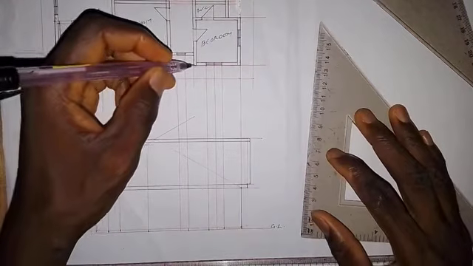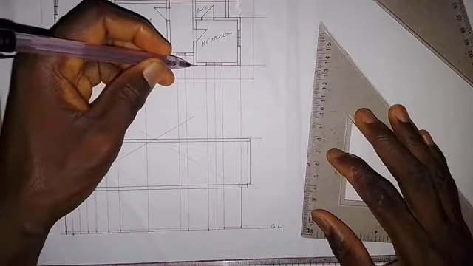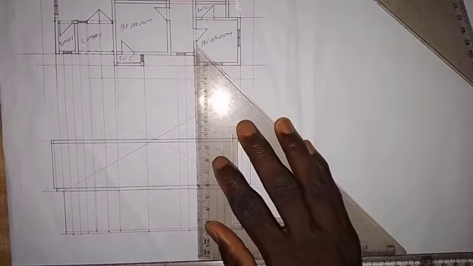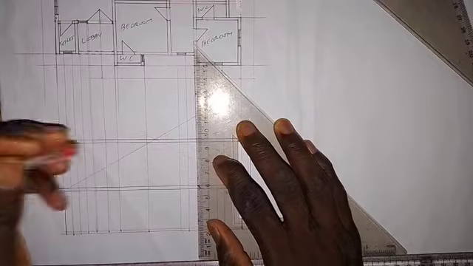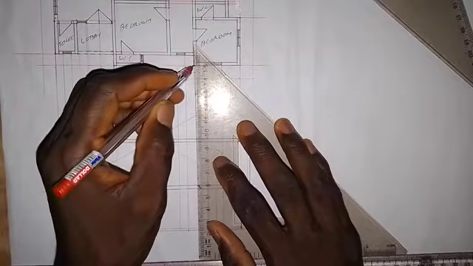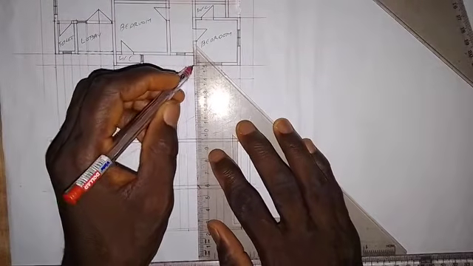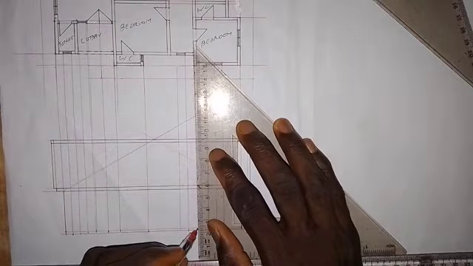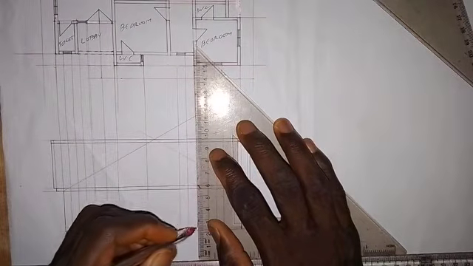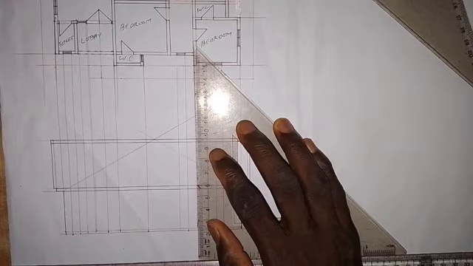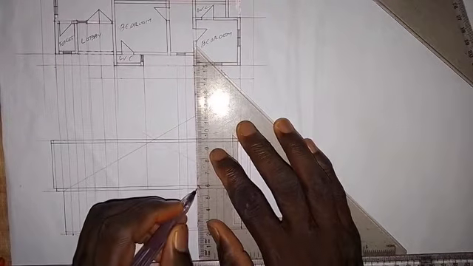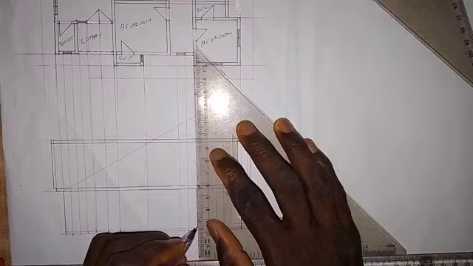Then, from this corner here, I need to produce this line as a vertical line, because this is an edge of the wall. So we need to draw it down like this. I'm going to make this a thick line, from here to here.